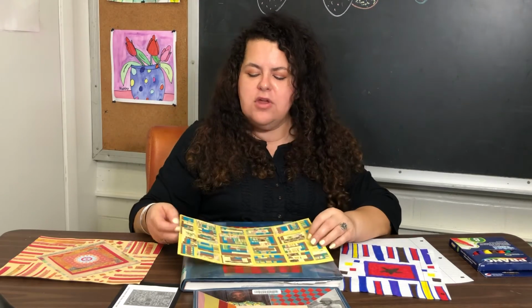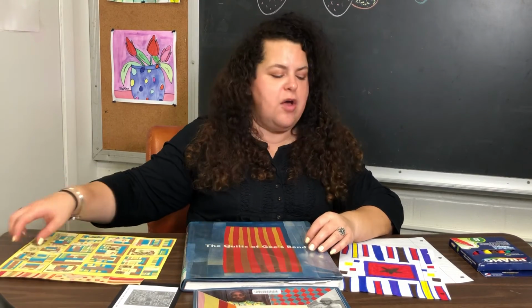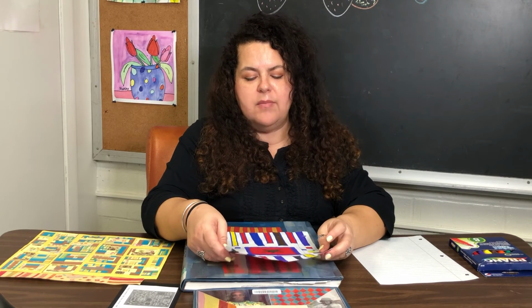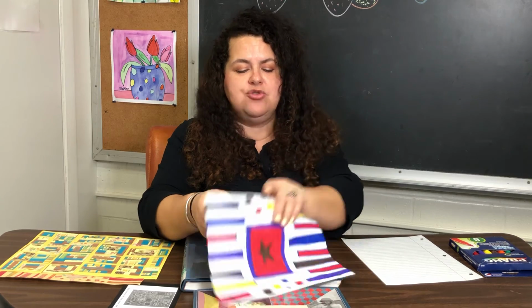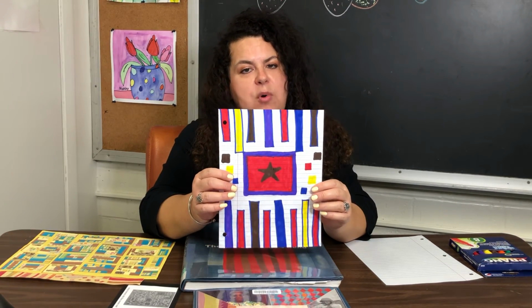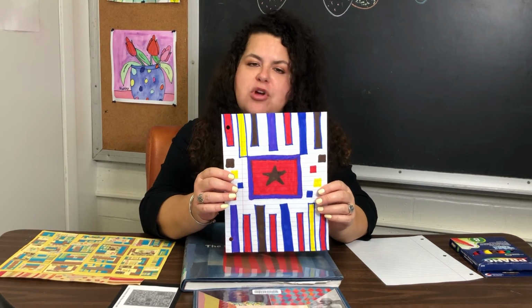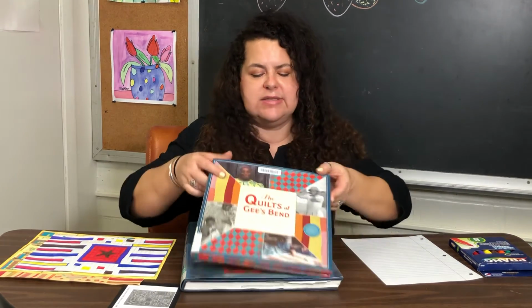I know that you guys are very limited at home, that you have the little art kit that I made for you and some notebook paper. So I thought maybe you could just draw a quilt. I drew one, just an example, but just use your imagination and have fun with this.